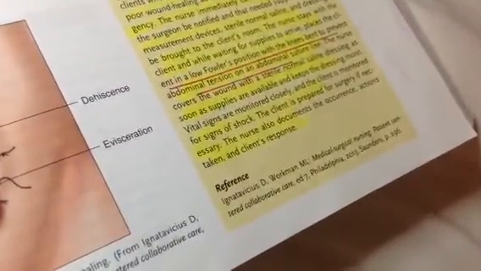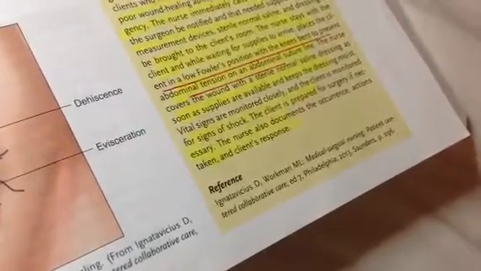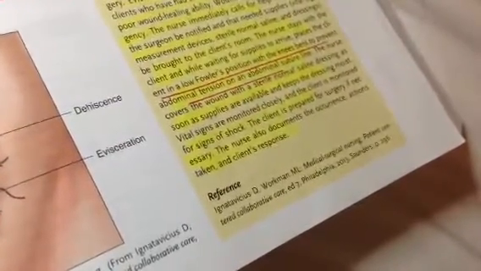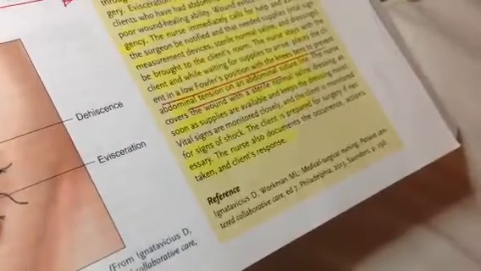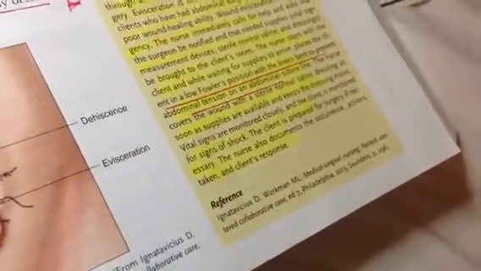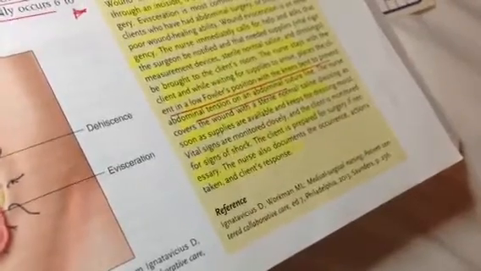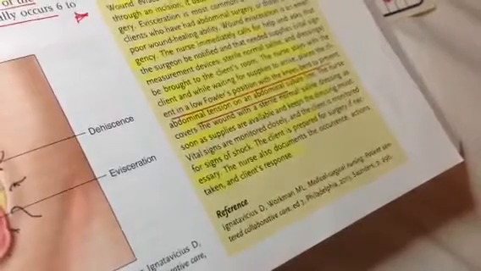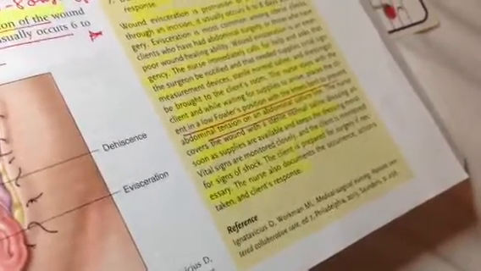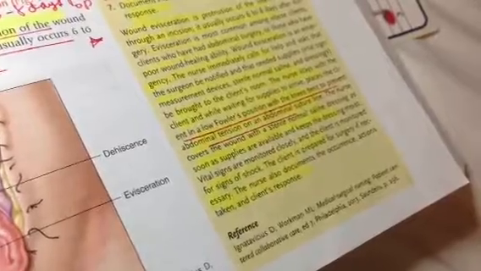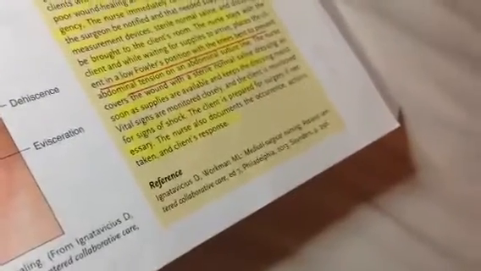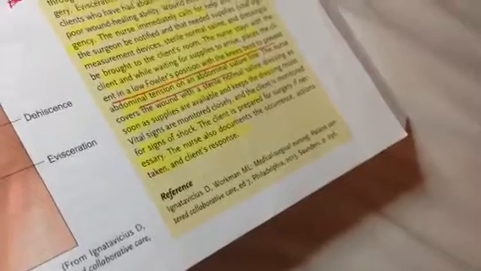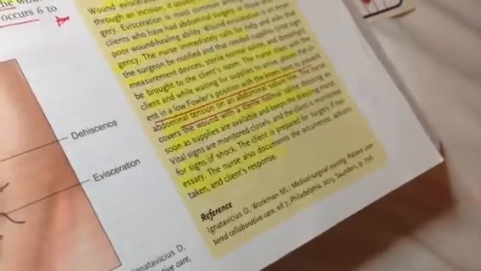Wound evisceration is protrusion of the internal organs through an incision. It usually occurs 6 to 8 days after surgery. Remember, both wound dehiscence and wound evisceration usually occur 6 to 8 days after surgery.